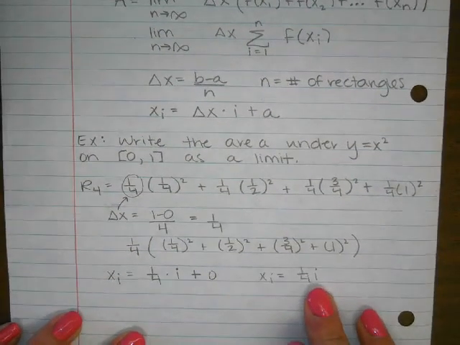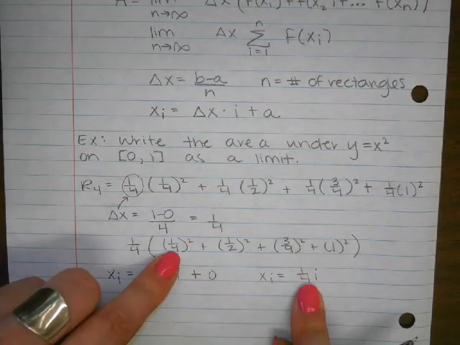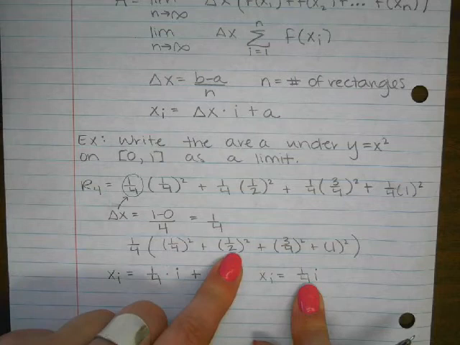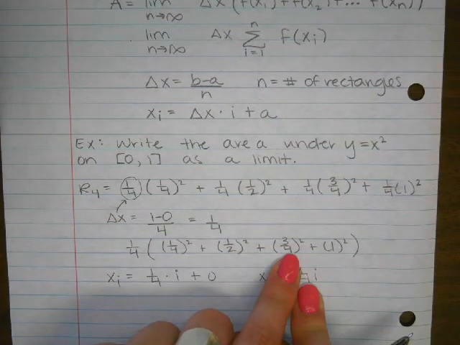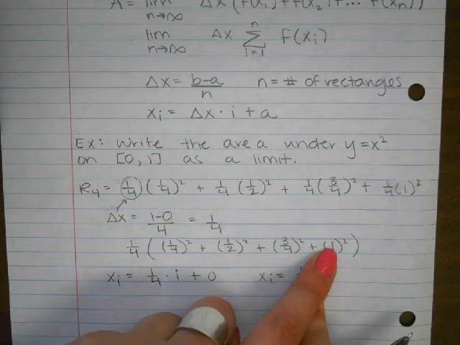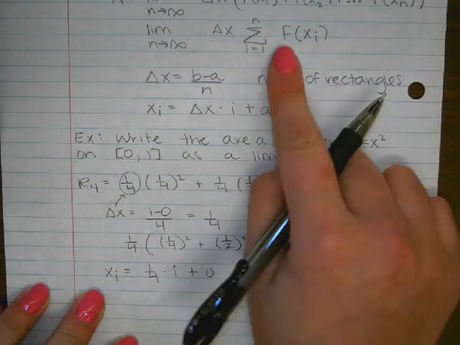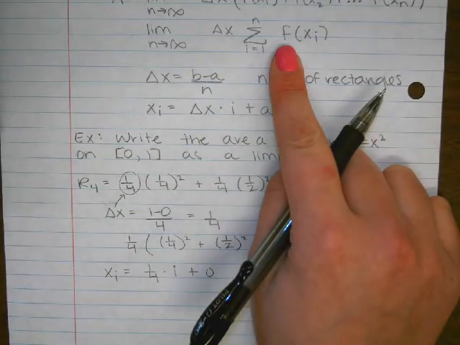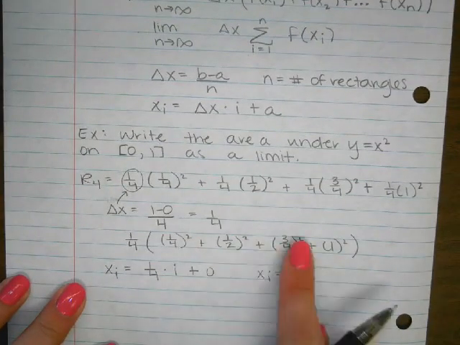So this means basically that you start at 0 and you add 1/4, that's your first one. Add another 4th, that's your second one. Add another 4th, that's your third one. Add another 4th, that's your fourth one. And it's whatever function you plug it into. The function we plugged it into was x squared, which is why when we write ours, we're going to have squared, squared, squared, squared.